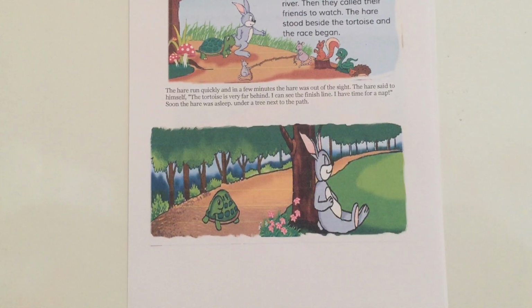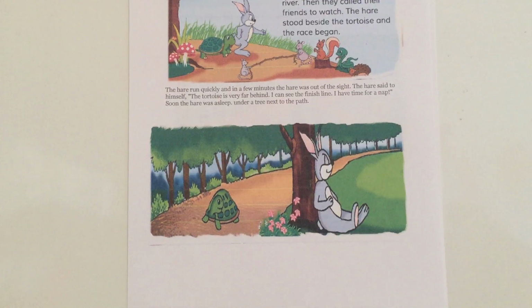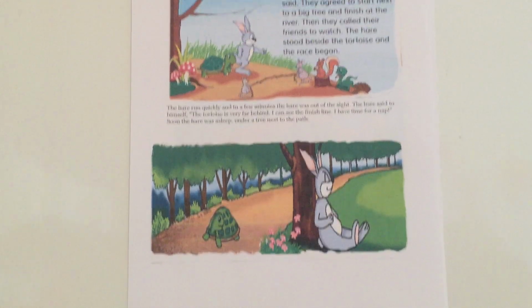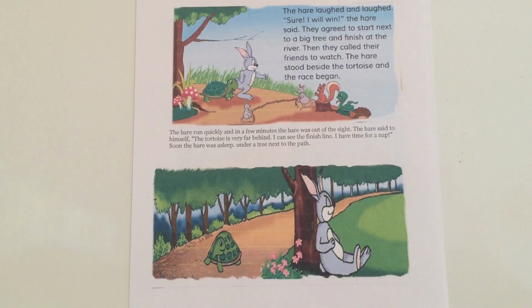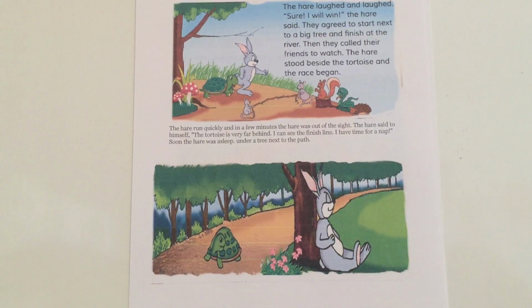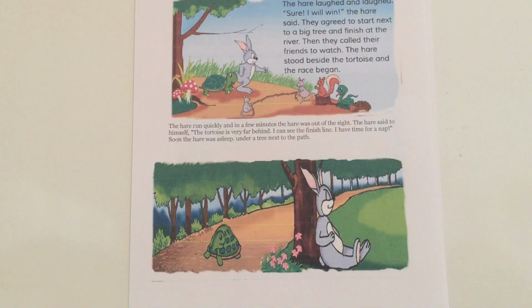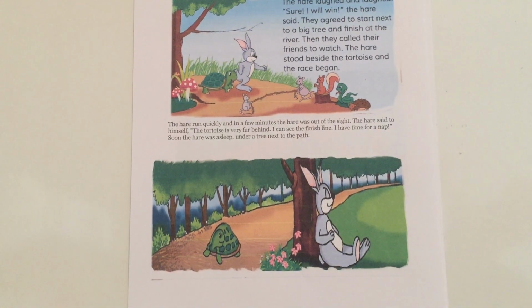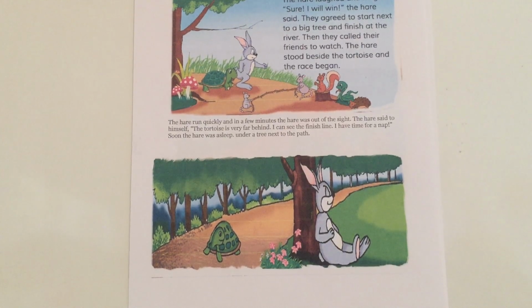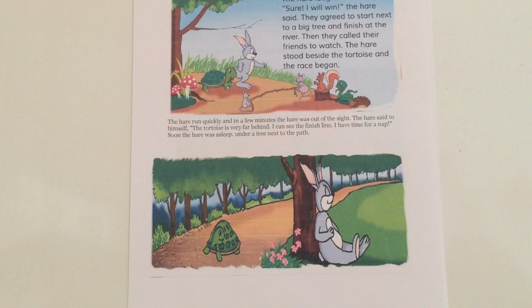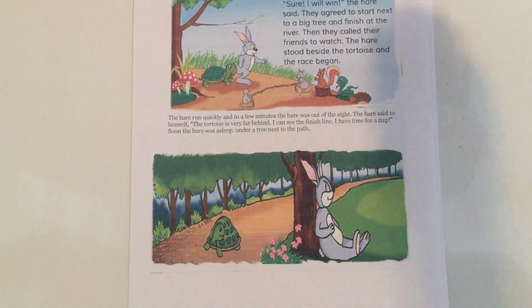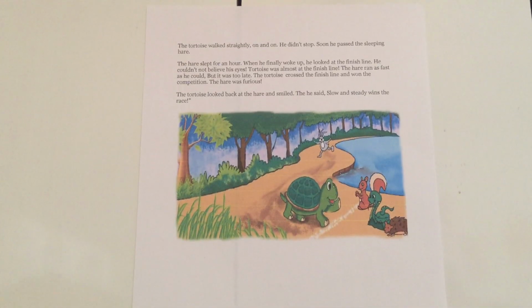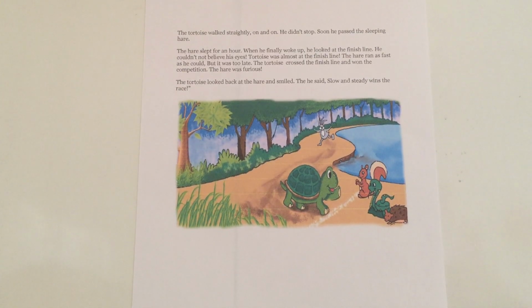They agreed to start next to a big tree and finish at the river. Then they called their friends to watch. The hare stood beside the tortoise, and the race began. The hare ran quickly, and in a few minutes the hare was out of sight. The hare said to himself, "The tortoise is so very far behind. I can practically see the finish line. I have time for a nap." Soon the hare was fast asleep under a tree next to the path. The tortoise walked steadily on and on. He didn't stop. Soon he passed the sleeping hare.